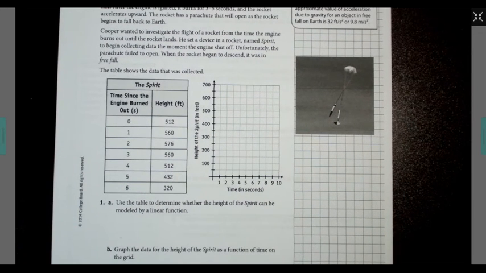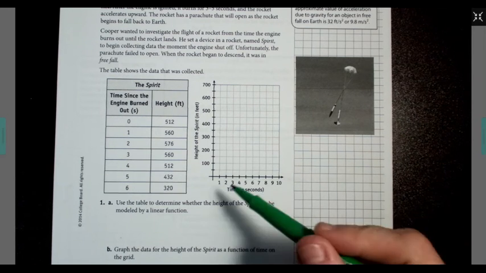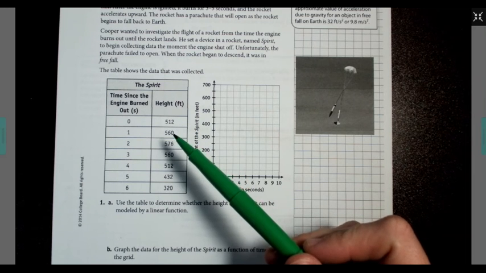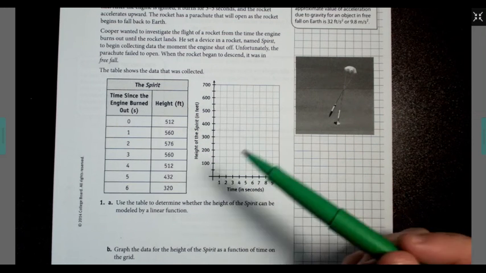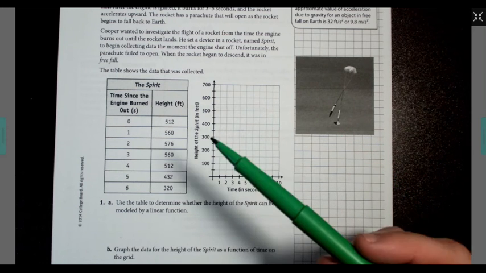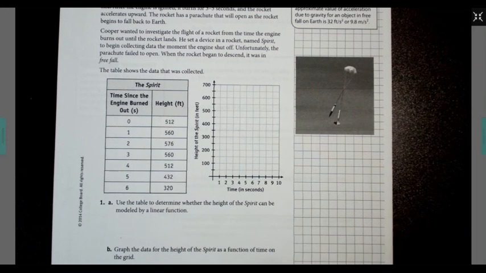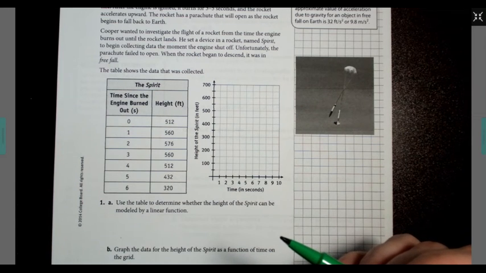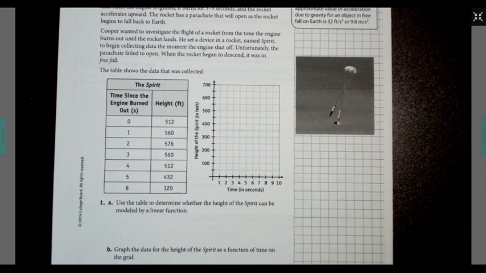Use the table to determine whether the height of the Spirit can be modeled by a linear function. Do we think that this can model a linear function? If so, why? If not, why not? Well, remember that a linear function would either be increasing the same number each time or decreasing the same number each time.